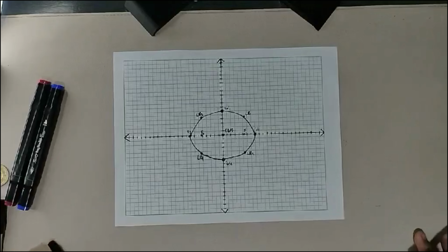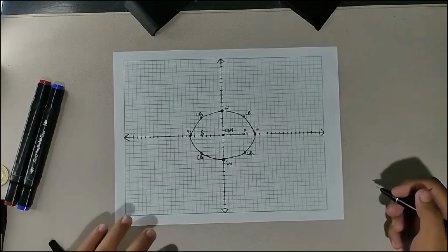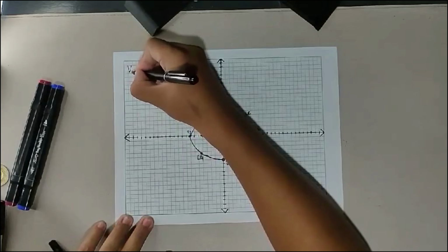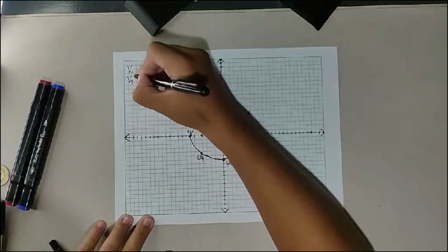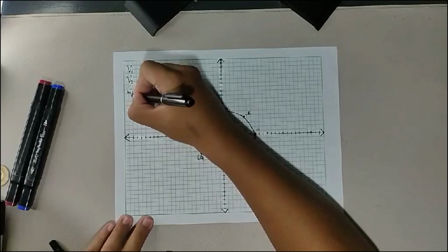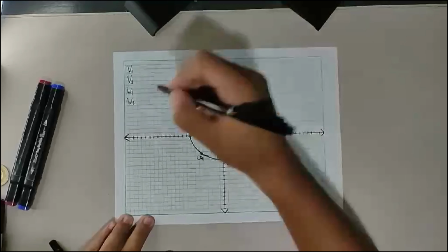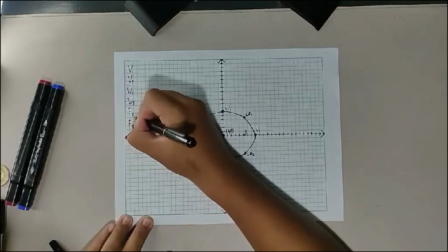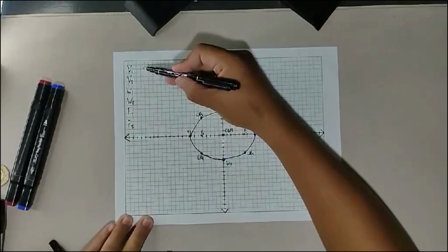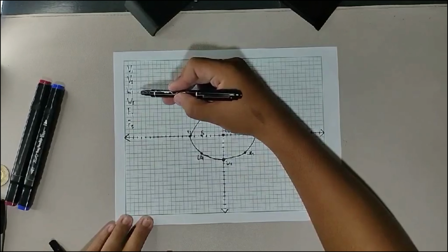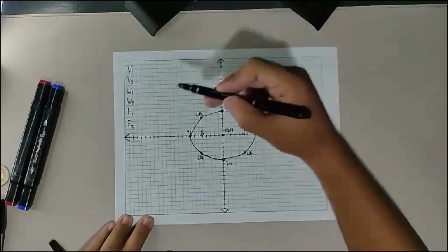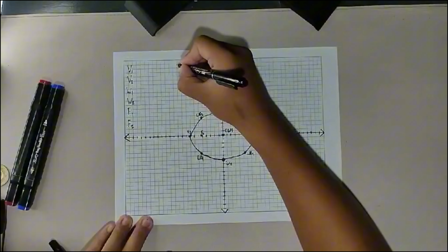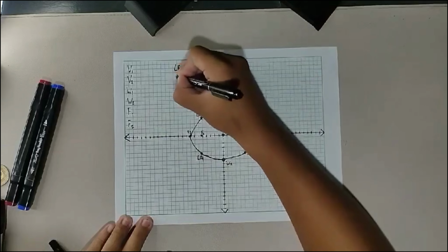Now that we have our ellipse, it is time to put the values of our V1, V2, W1, W2, F1, and F2, or vertex 1, vertex 2, co-vertex 1 and 2, foci 1 and 2, and our LR1 to 4.